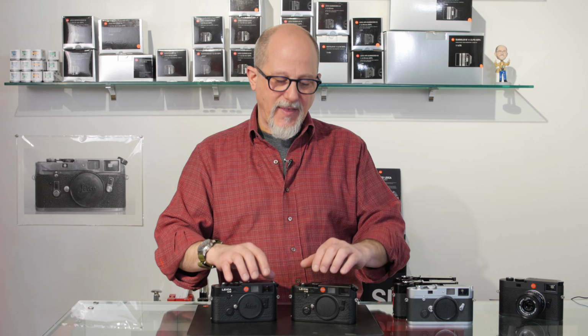M6 Classic, M6 TTL. Some people refer to these interchangeably. We don't. They're different models for us. Also, on our website, you can see the listings of cameras that we have for sale. We're going to look at some cameras here that we have. They're not necessarily for sale, so take a look at our website and find what we have for sale. And you'll see that with M6 cameras, we will list the magnification. It'll say M6 0.72, serial number, and so on.